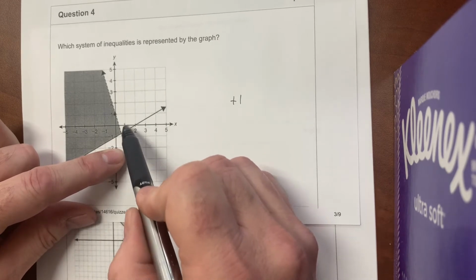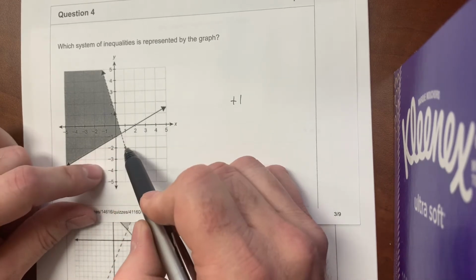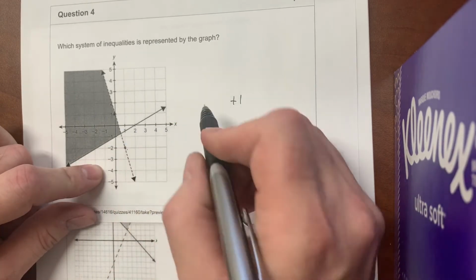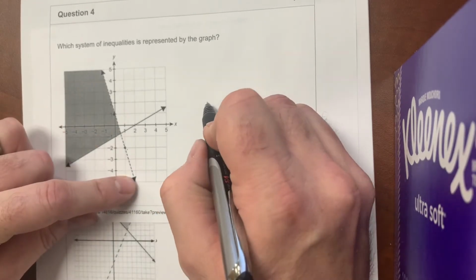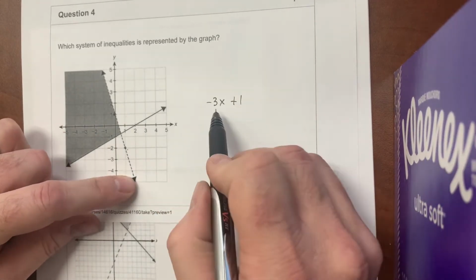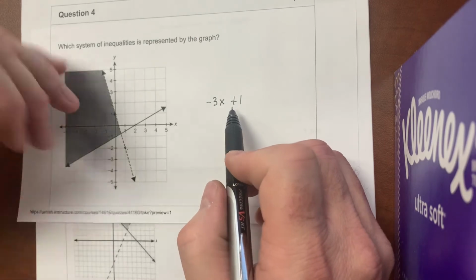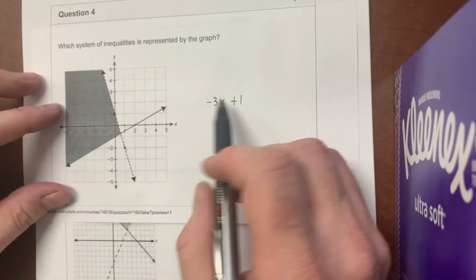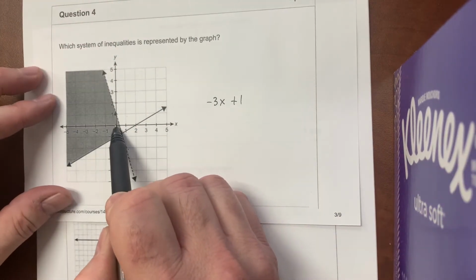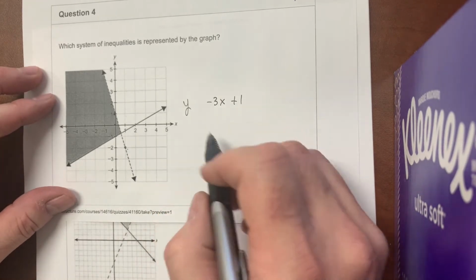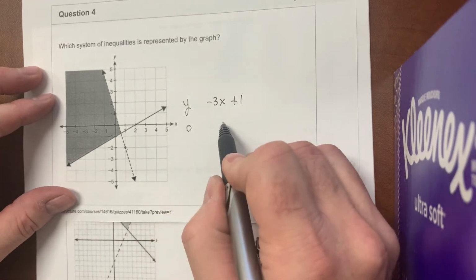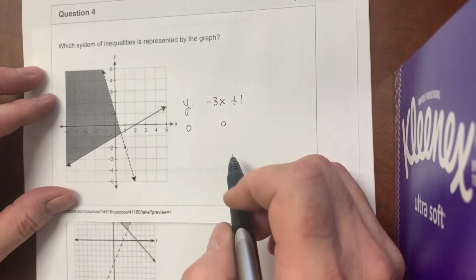And I'm going to count that rise and that run. So 1, 2, 3, and 1. This is a negative slope because it's falling to the right. This is our equation. Now, since it's shading to the left, 0, 0 is in that shaded area, so it has to be true. So if I put 0 in for x and y, I need an inequality right here, right?